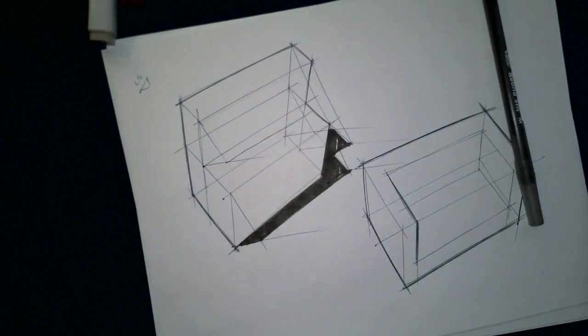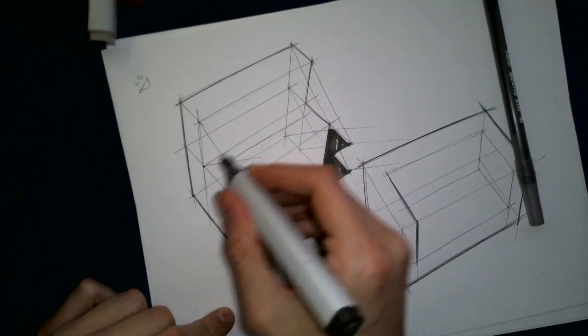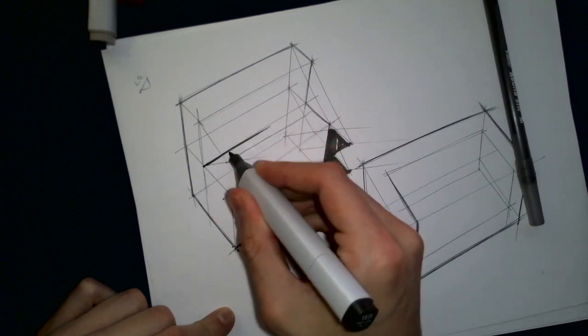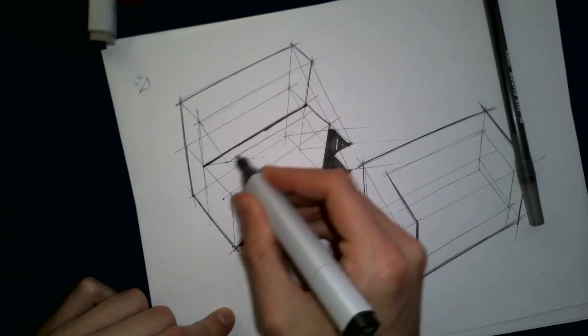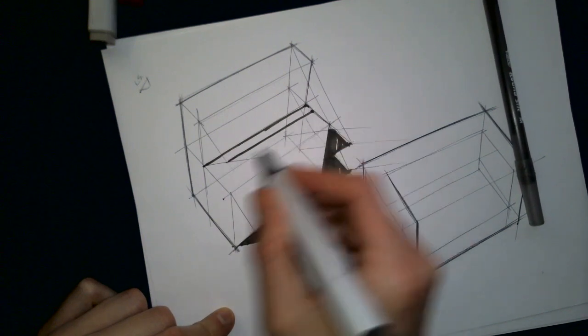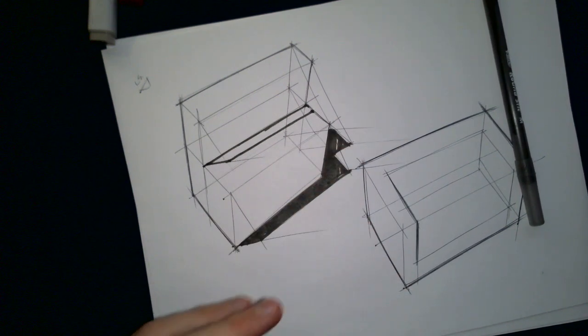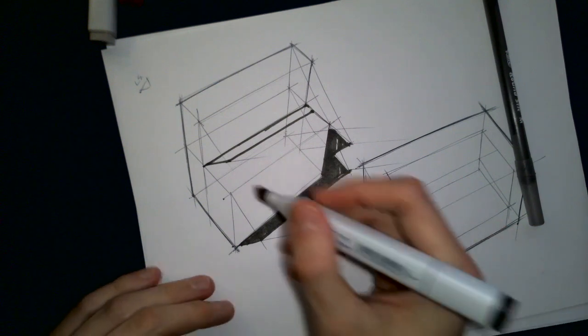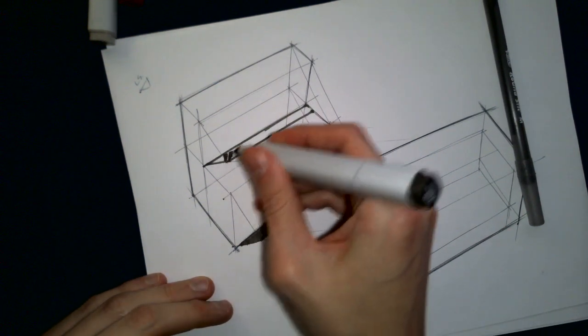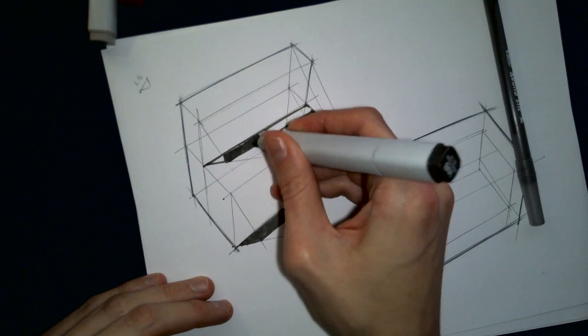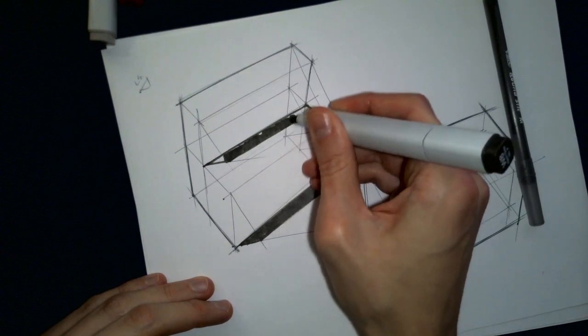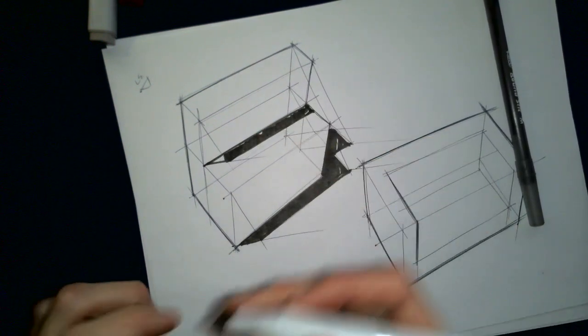So we've finished that second drop shadow, cast shadow rather. Here I'll use the thinner side, it's a smaller amount. Want to be accurate there. Then we can use the thicker side to come in and shade that in. Okay.